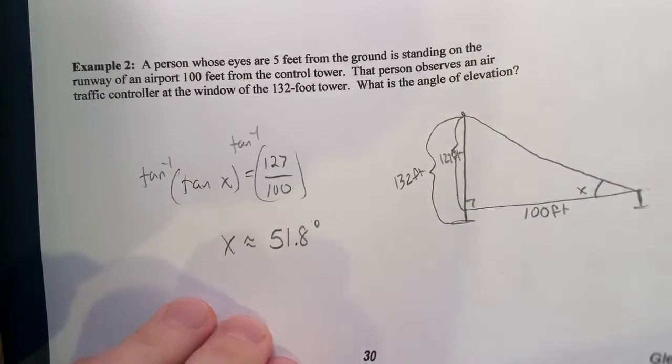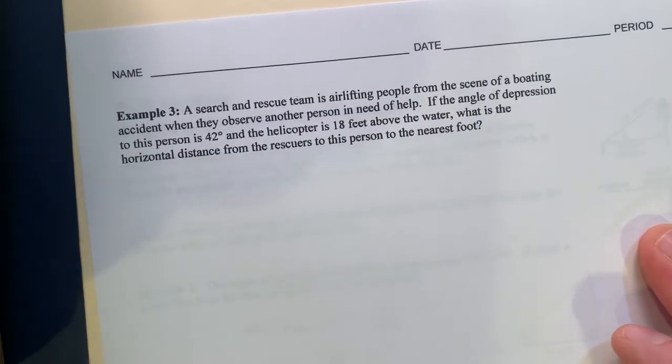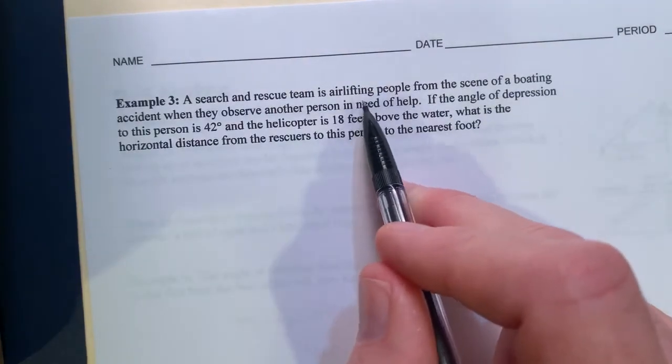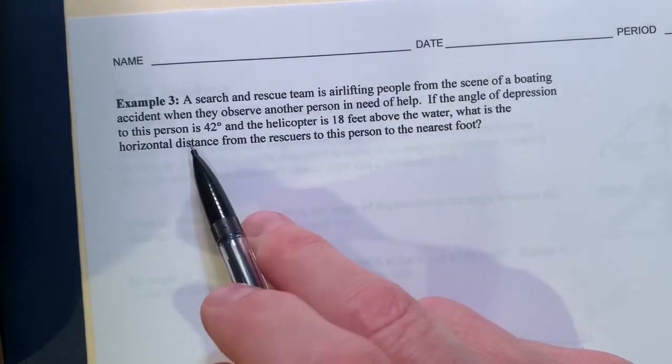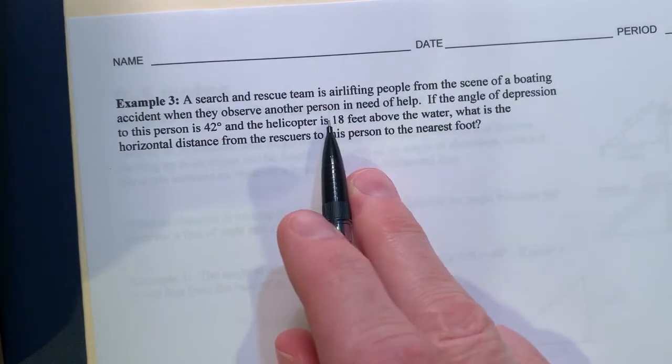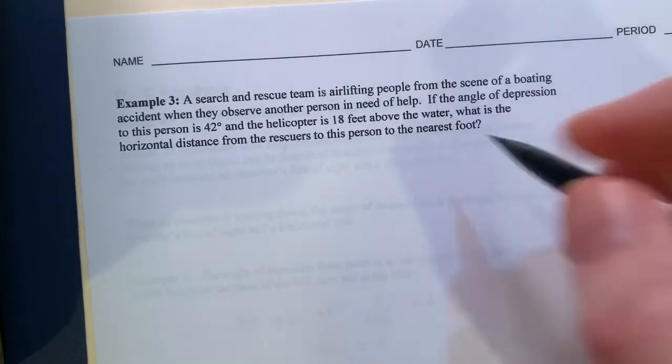So let's go ahead and do one example with angle of depression. In a search and rescue mission, a team is airlifting people from the scene of a boating accident when they observe another person in need of help. So here's the situation.